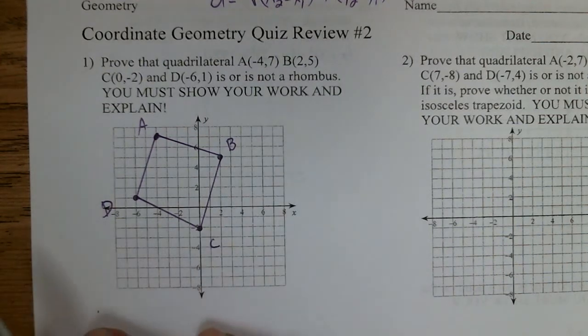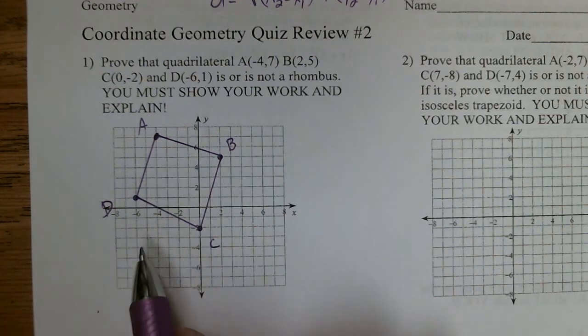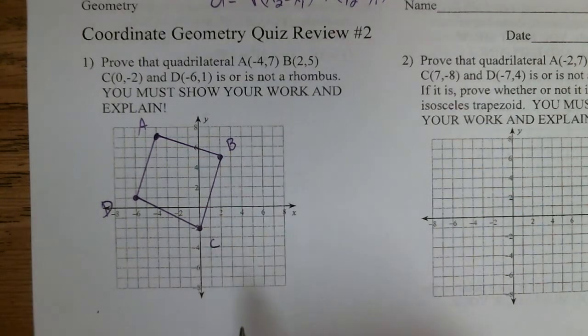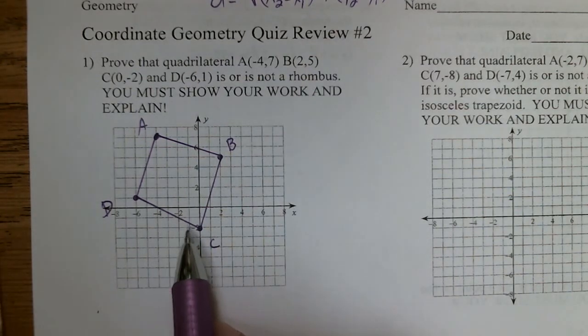I don't need the slope anywhere on this, guys. I just need to figure out, are all four sides the same? Because if all four sides are the same length, it's got to be a rhombus. It might be a square, but it's definitely at least a rhombus, and that's what they ask us to do. So I just need to use the distance formula or Pythagorean theorem to find these distances.